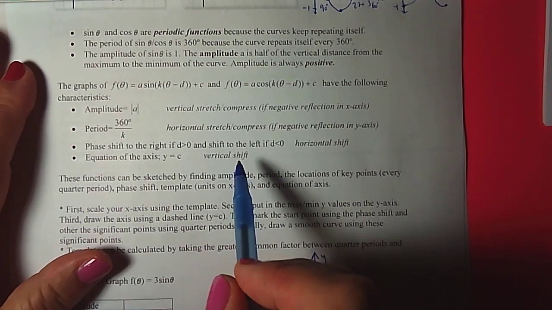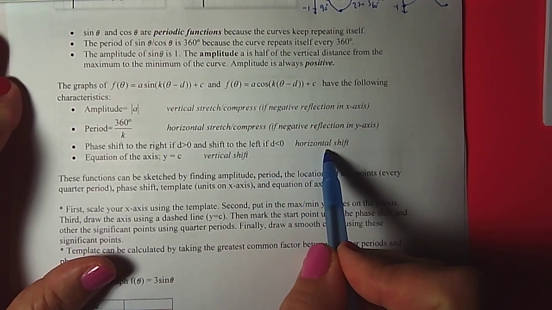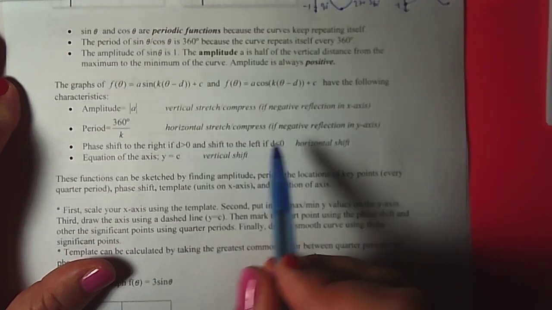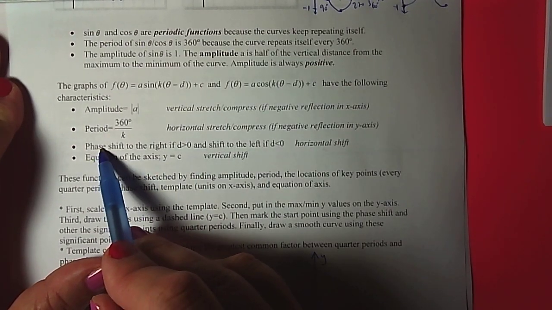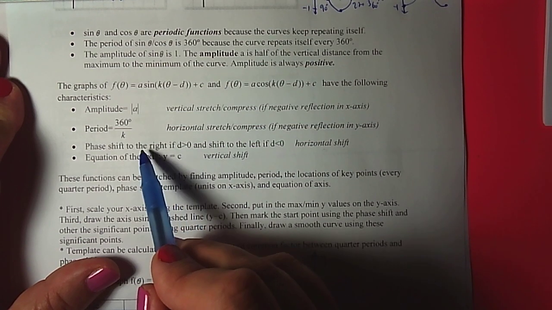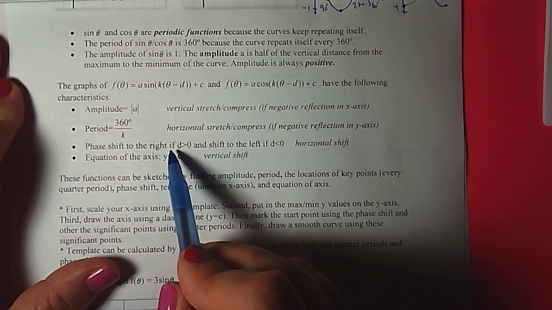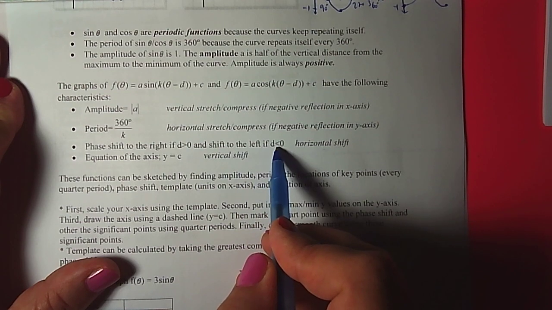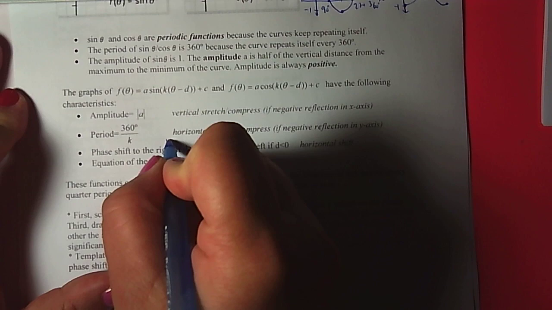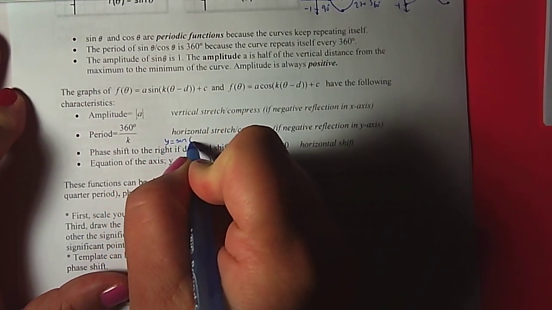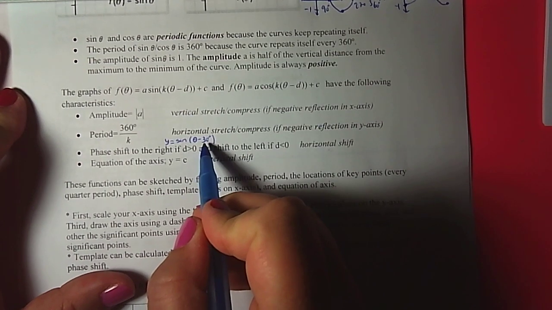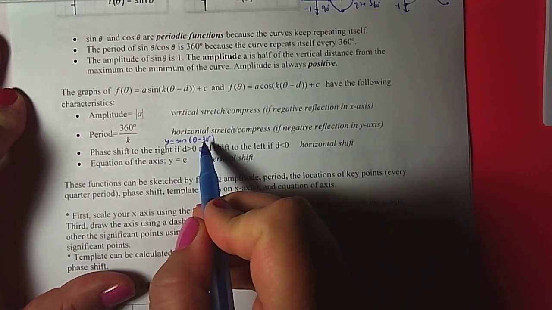D represents the horizontal shift. For trigonometric functions, we will call horizontal shift a phase shift. If D value is positive, then there is a phase shift to the right. If D value is negative, then there's a phase shift to the left. Let's say if you have y equals sine (theta minus 30 degrees), then there is a phase shift 30 degrees to the right.